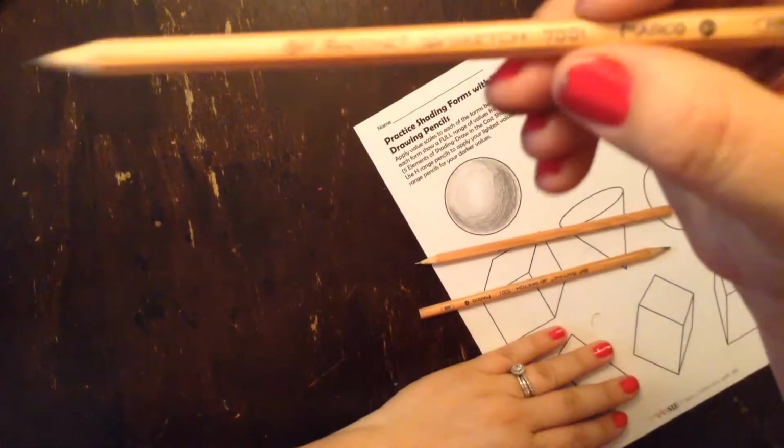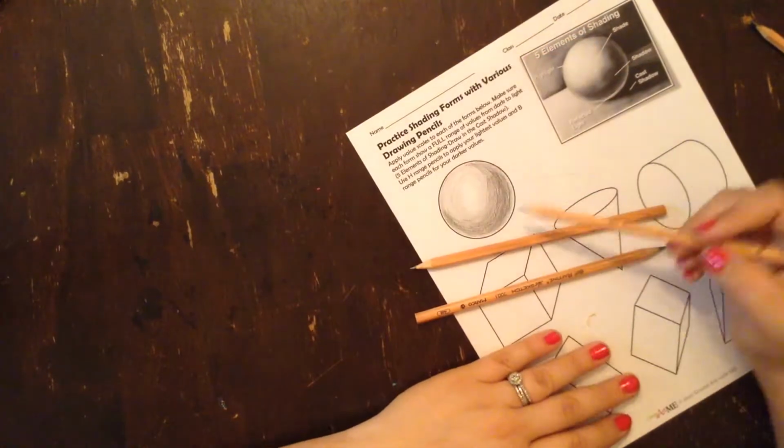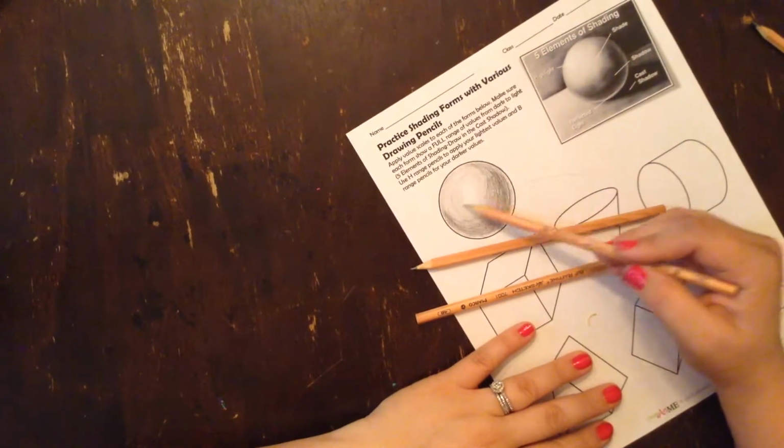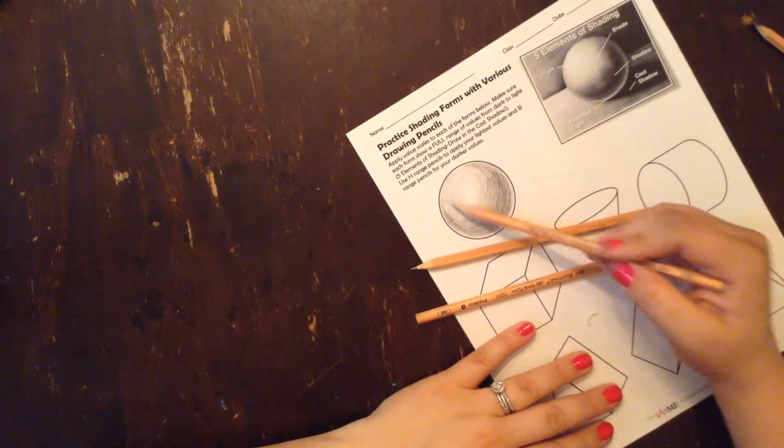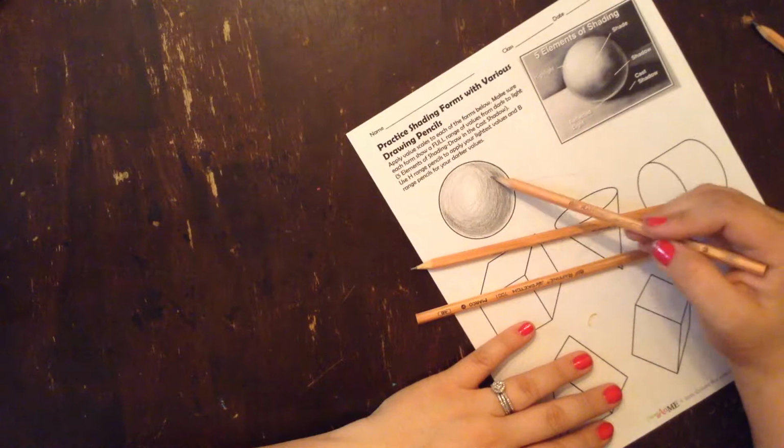Sorry, I was trying to show you the pencil there, but I didn't quite get it. You'll see I'm using the HB, so I'm going in just to add a little bit of value, just to make that gradation throughout the sphere.